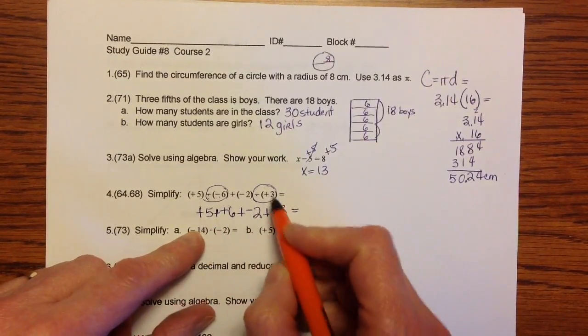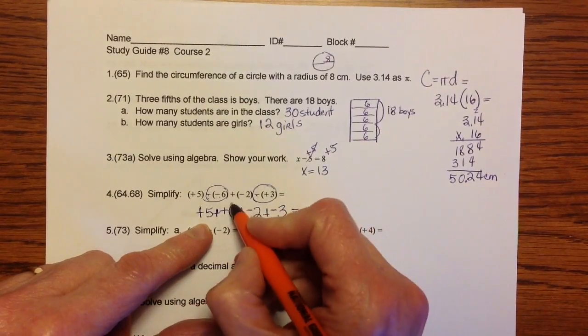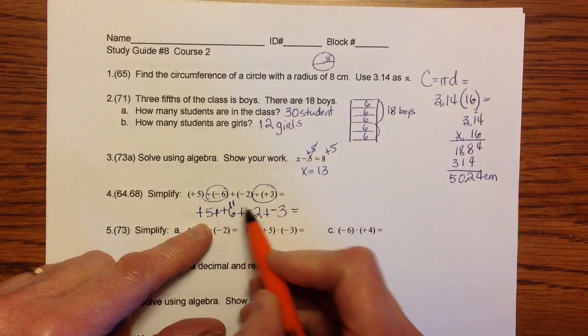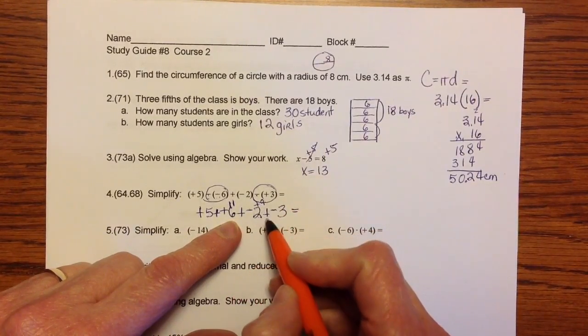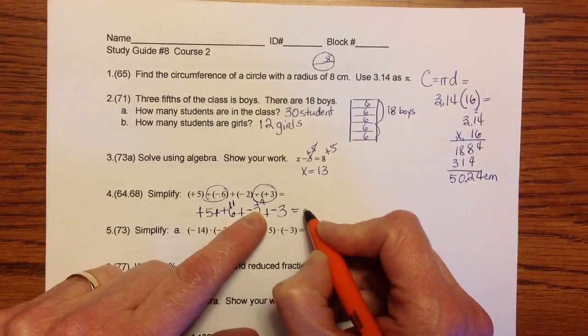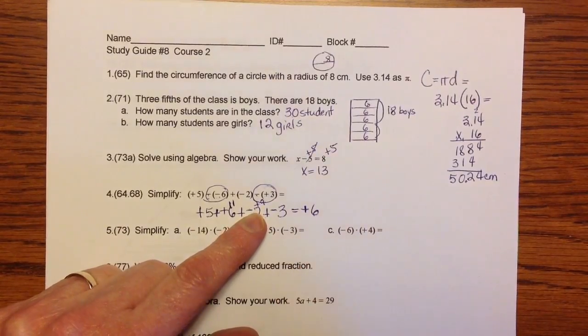Now we can go straight across. 5 plus 6 is 11. A positive 11 plus a negative 2 is a positive 9. And positive 9 plus negative 3 is a positive 6.